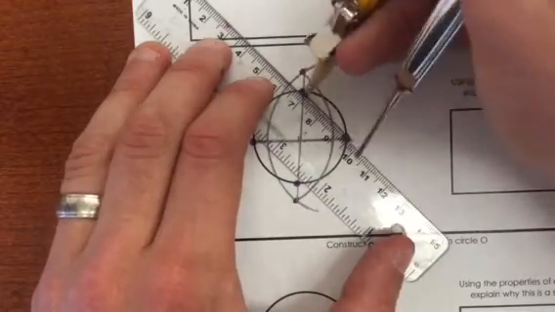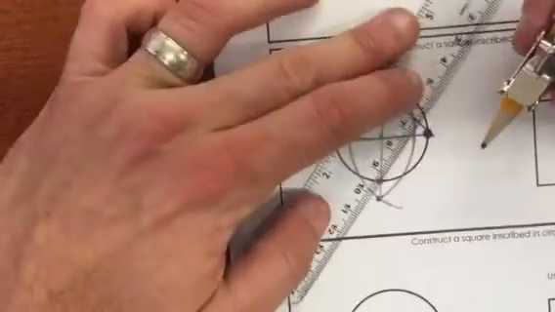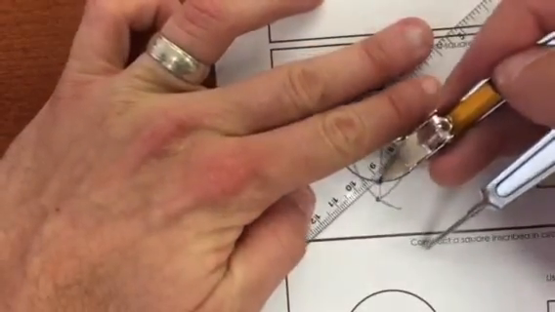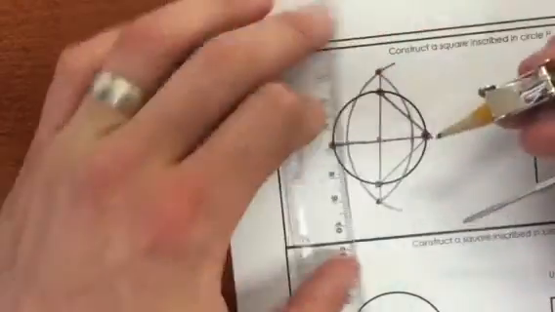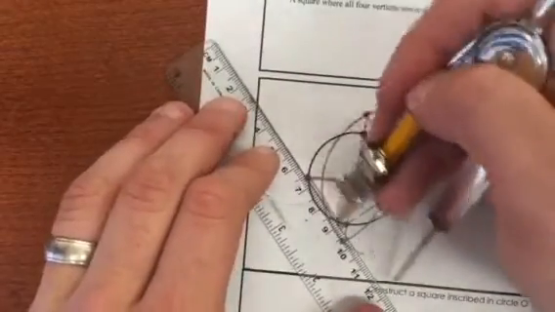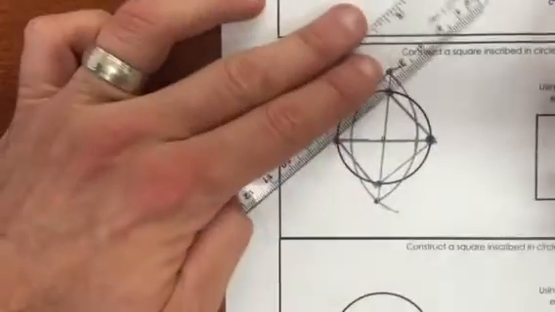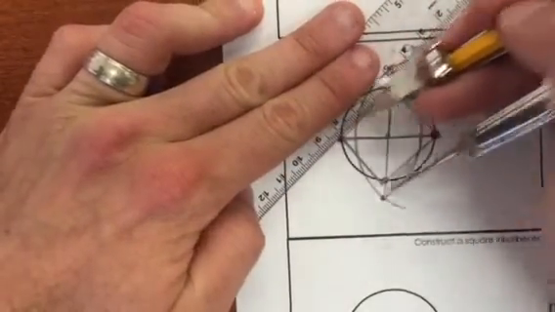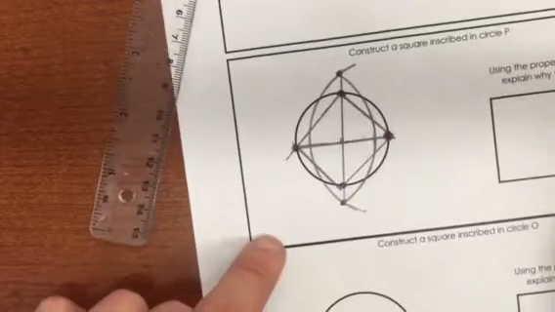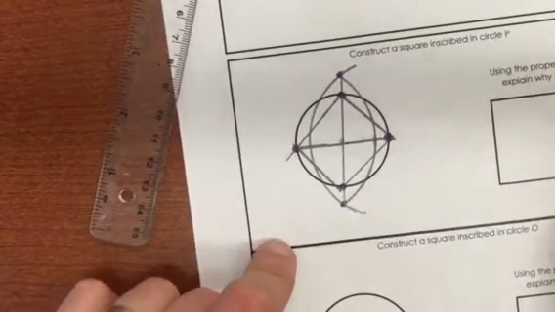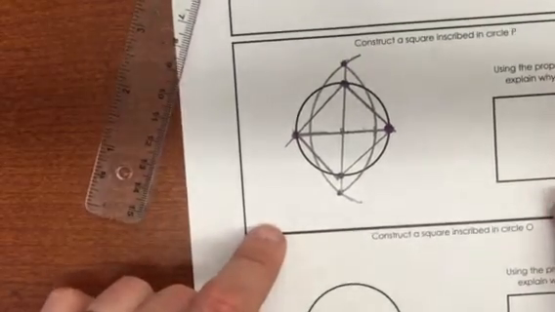So you connect the first points, okay? Connect the second points, connect the third points, connect the fourth points. And there we go. We have just constructed an inscribed square. Is it perfect? No, but it's pretty close.